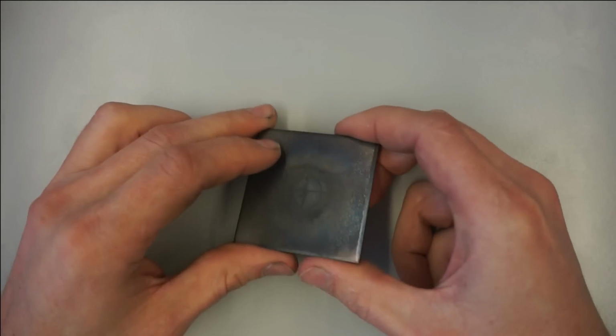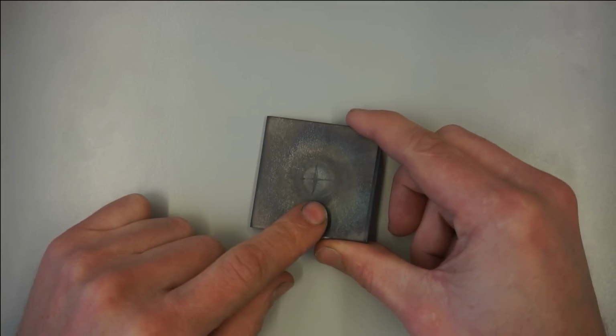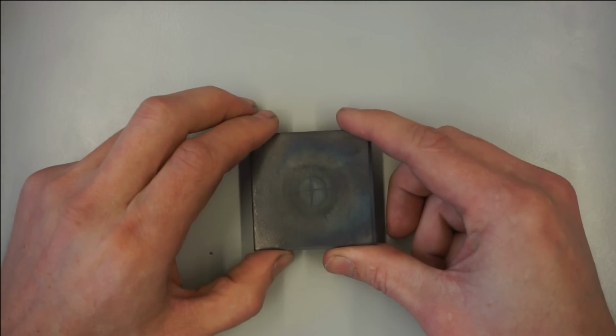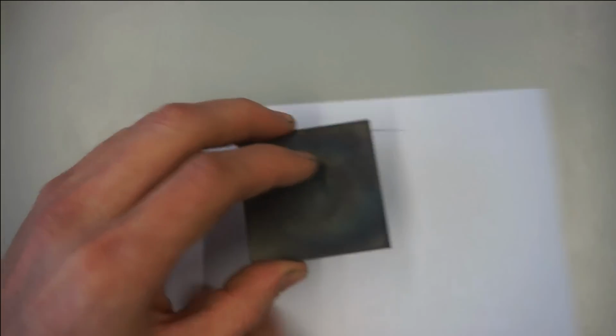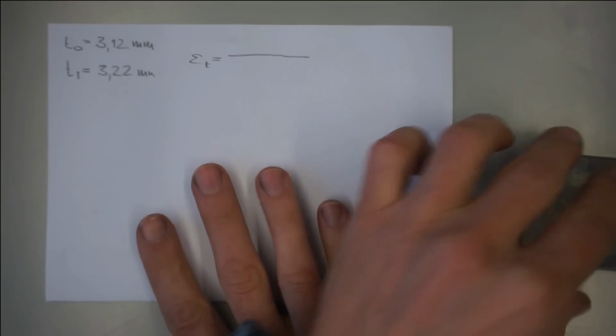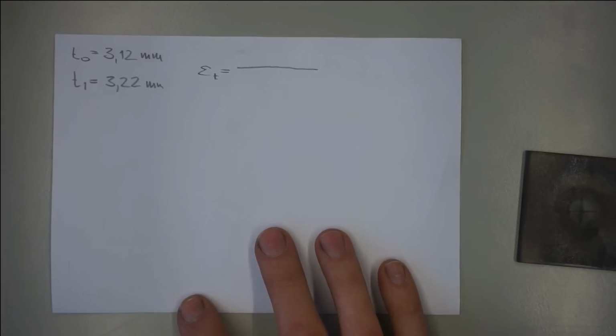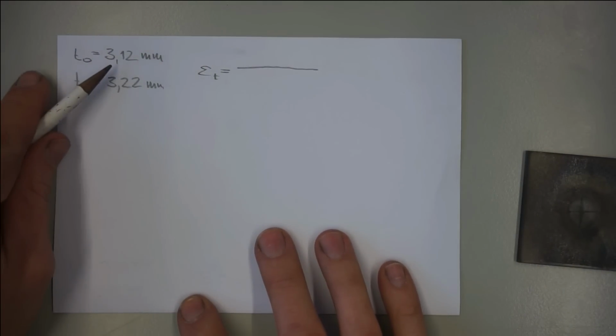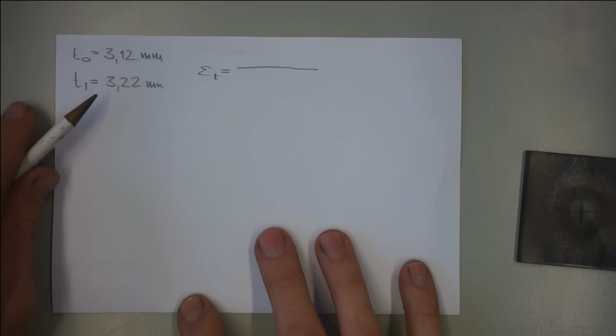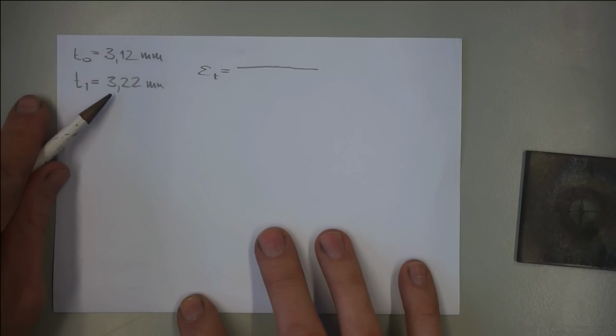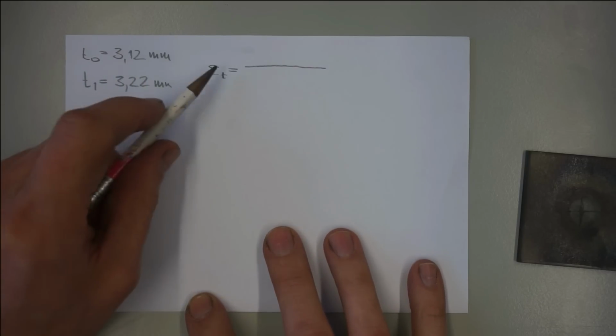Okay, so what we observe here is that the heated spot thickened. Now, with the measurements we've taken and our initial thickness being 3.12 millimeters and our final thickness being 3.22 millimeters, we can compute the thickness strain.